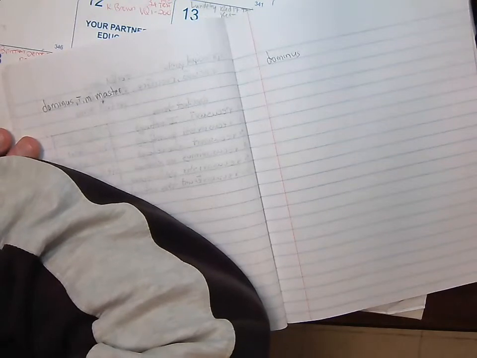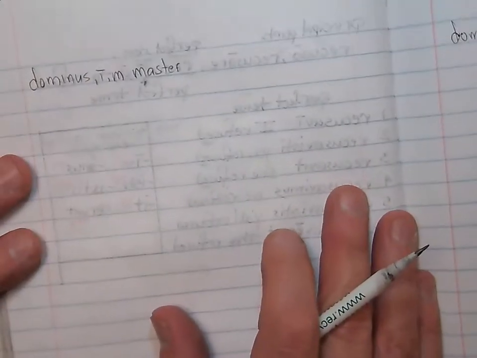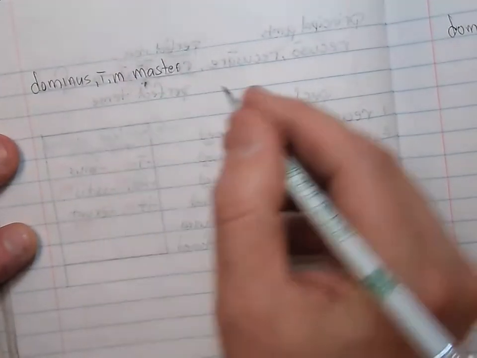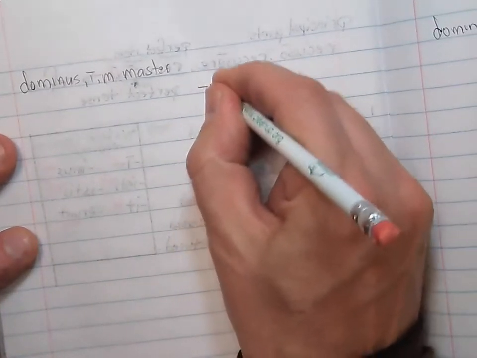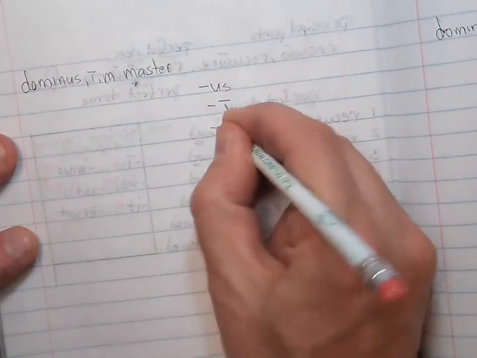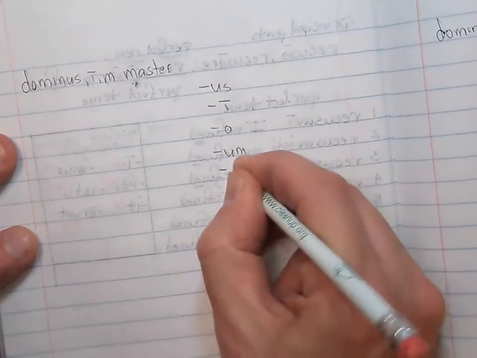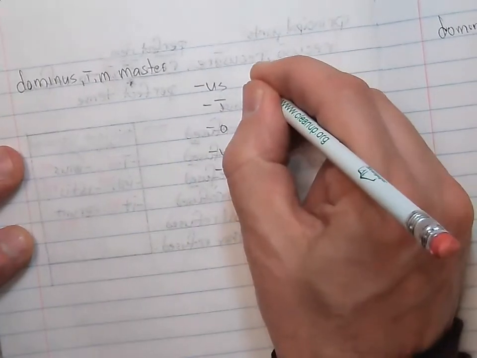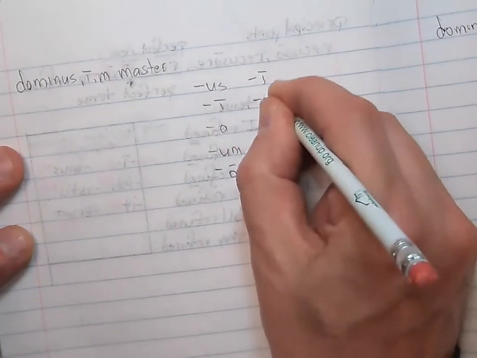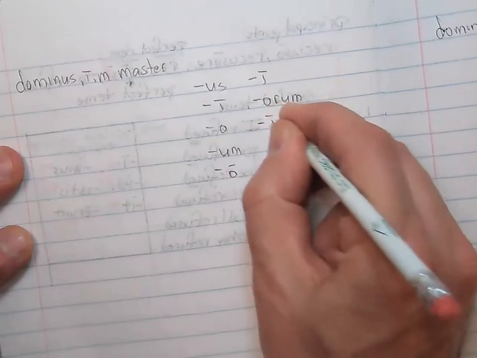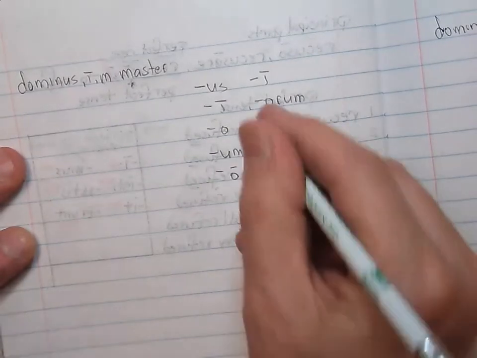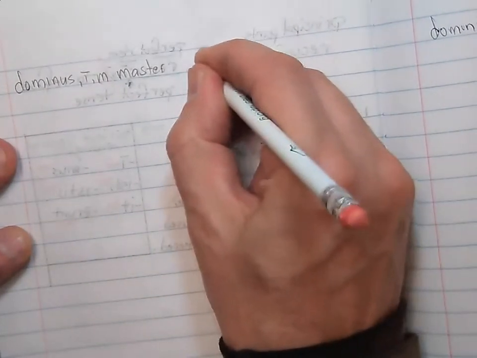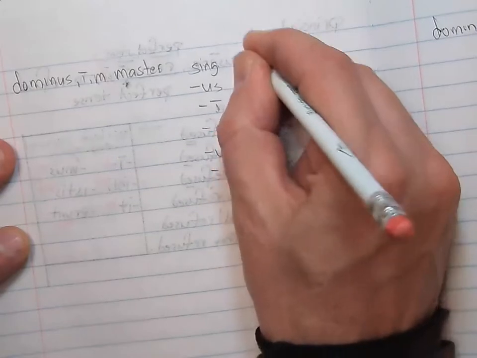I'm going to try to zero in on this a little bit better. So here's my word, Dominus. All right. There is what I call an orange chart, and the orange chart has 10 endings. US, I, O, UM, and O. And you have 5 more endings. I, ORUM, IS, OS, and IS. Now it turns out the left-hand column is singular, the right-hand column is plural.